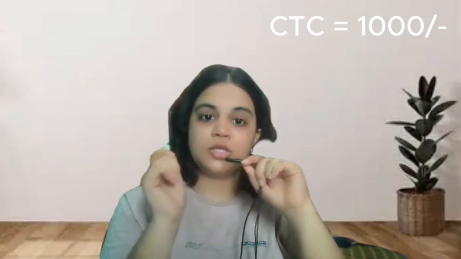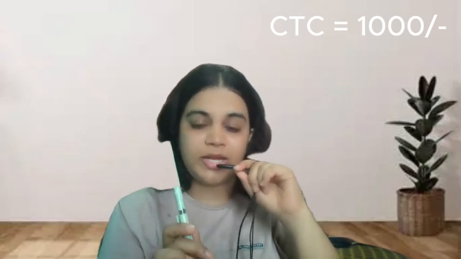Say the CTC is 1,000 rupees. This is a very simple example that I'm giving you. If this is understood, you will be able to read your pay slip. Okay? So take the CTC as 1,000 rupees. Now from this 1,000 rupees we are going to remove some employer deductions. Okay, what are we going to remove? Employer deductions. So 1,000 rupees minus employer deductions.